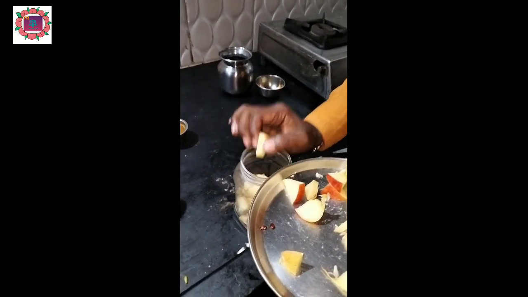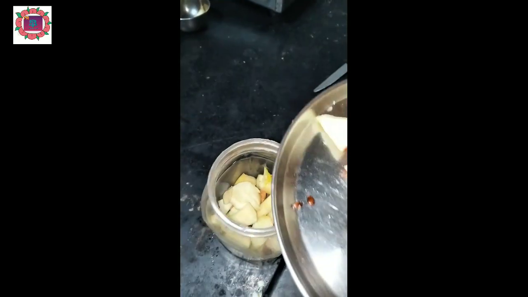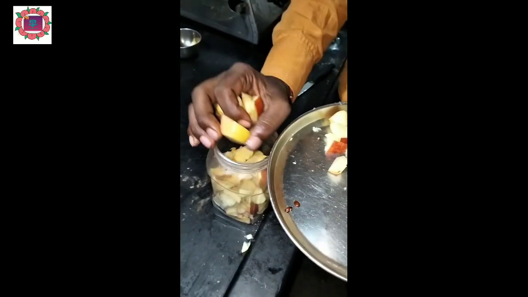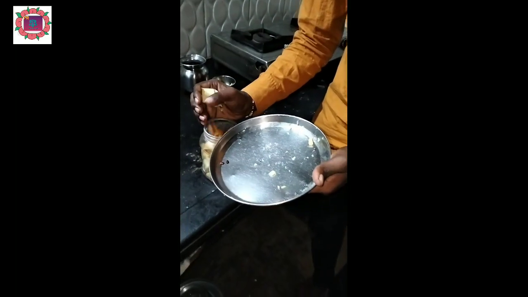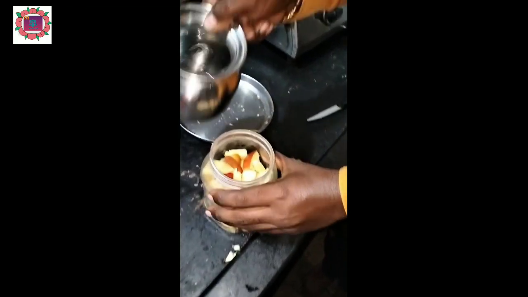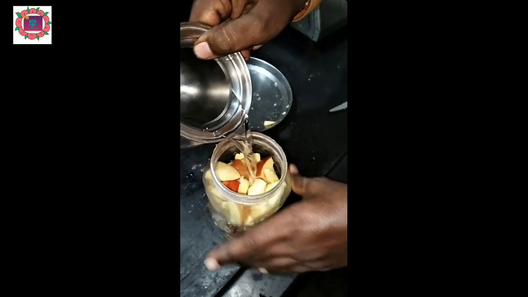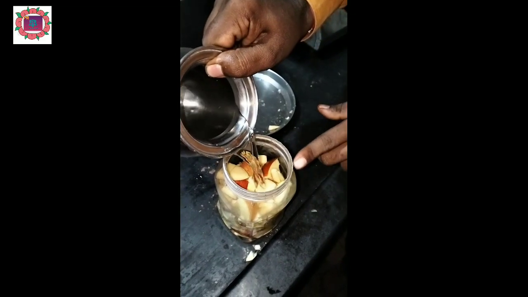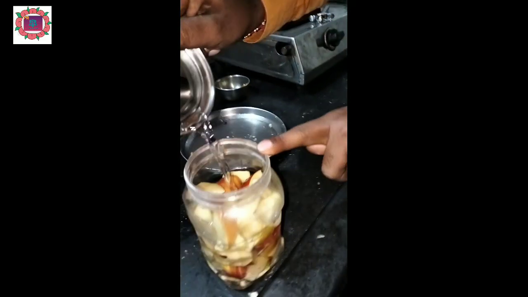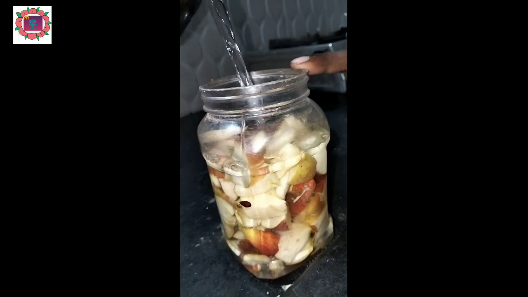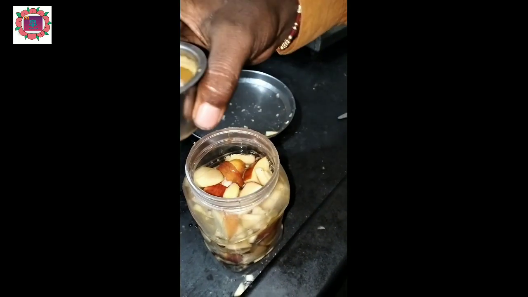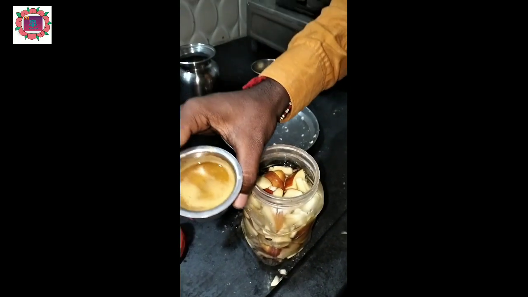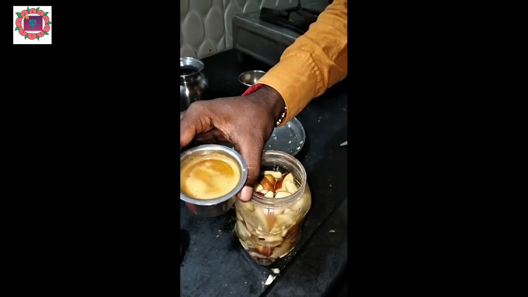On the apple skin, some types of yeast are present. In this process, add some amount of water. You can see here. After adding the water, you can add a starter culture. This is a starter culture for apple cider vinegar.